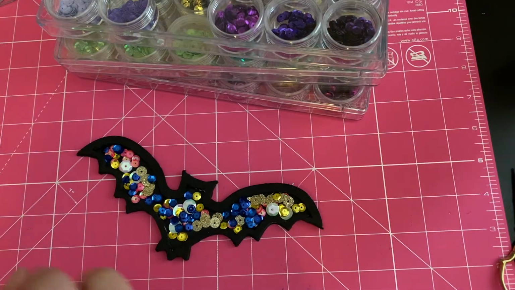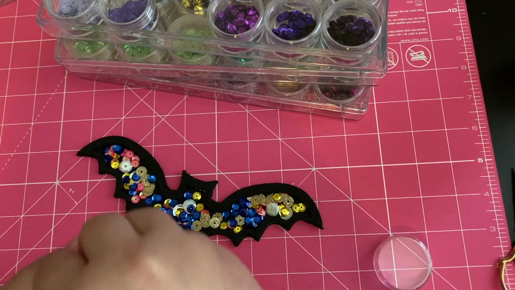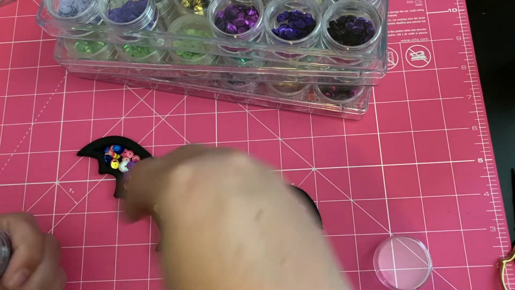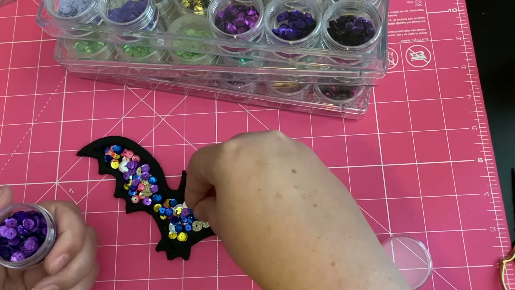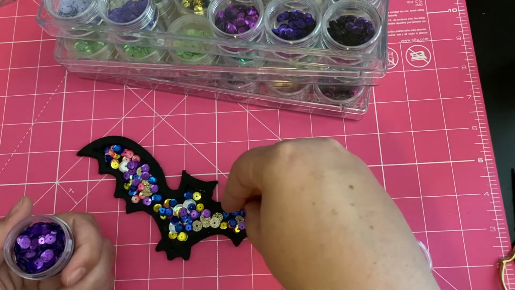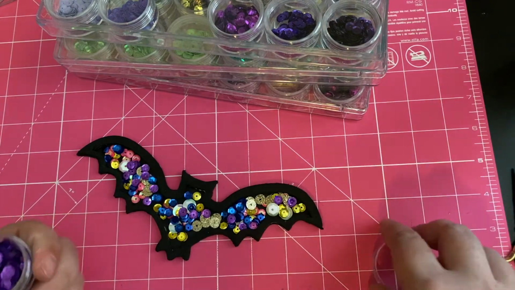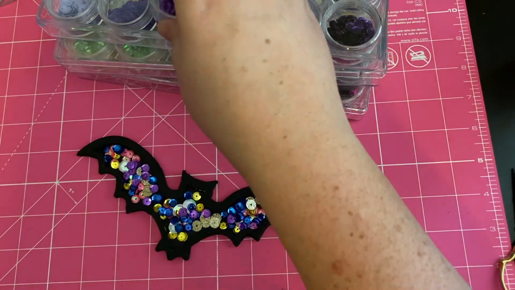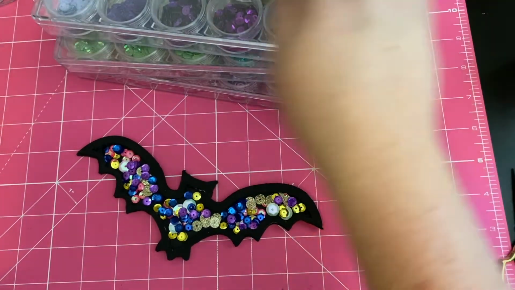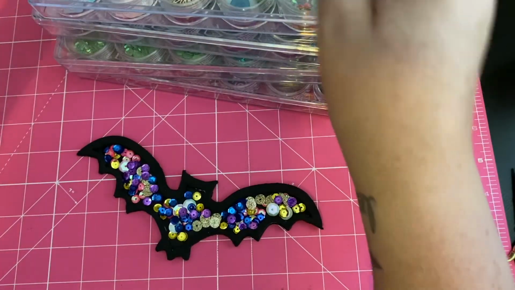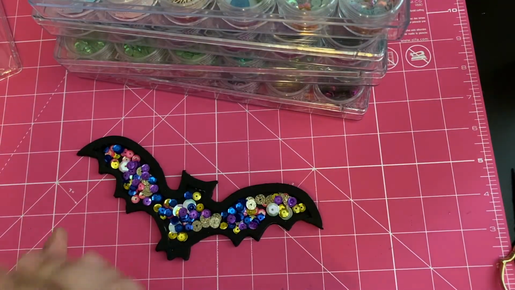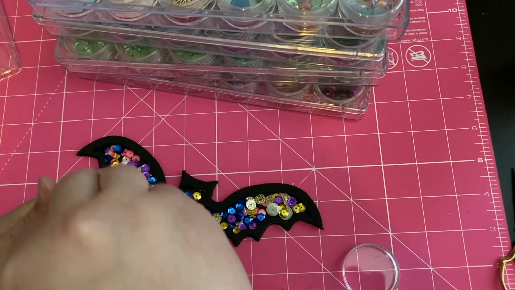Do a little bit of purple. All right, and I think that's good. Well, let's put a little brown. Why not? Random colors for Halloween, but whatever.